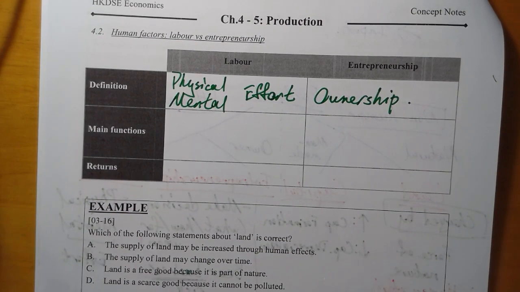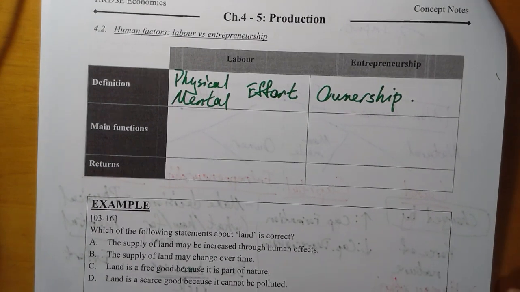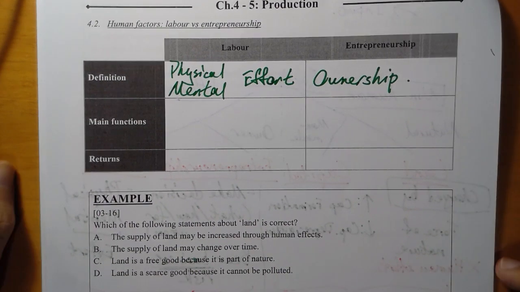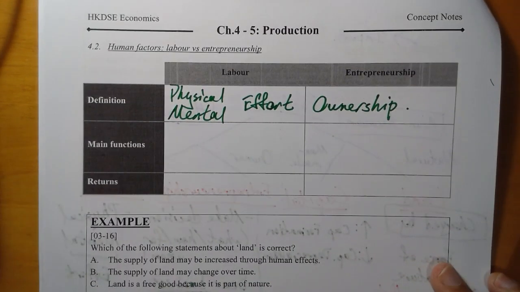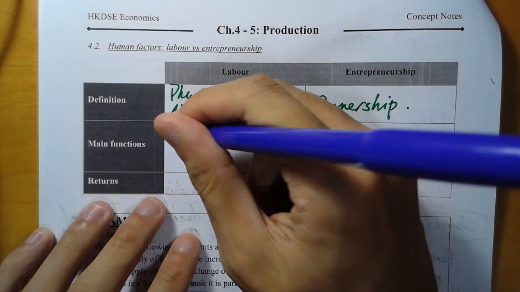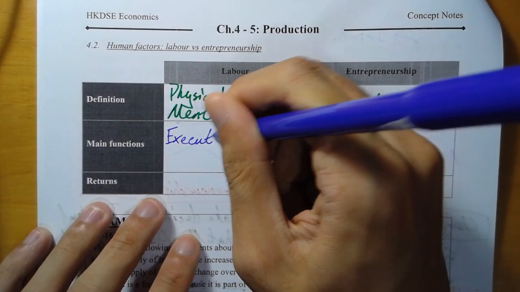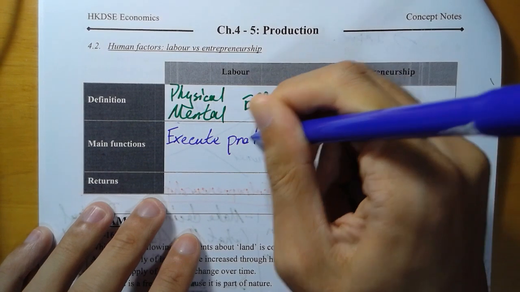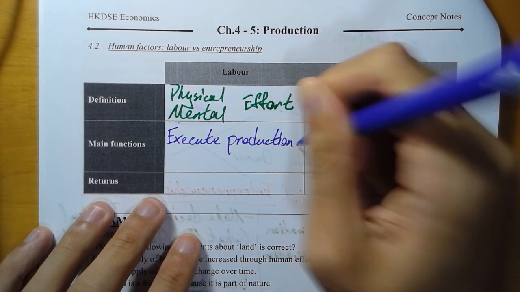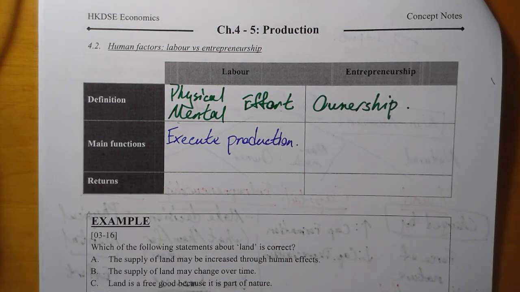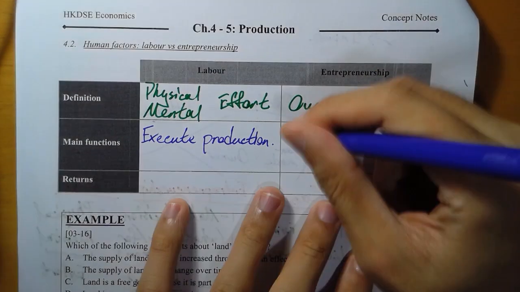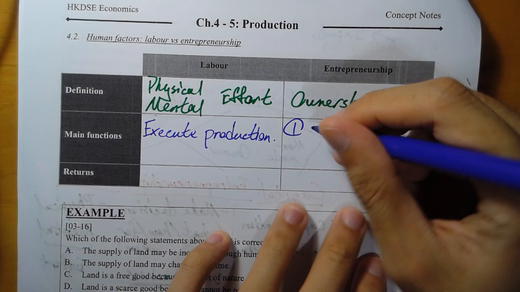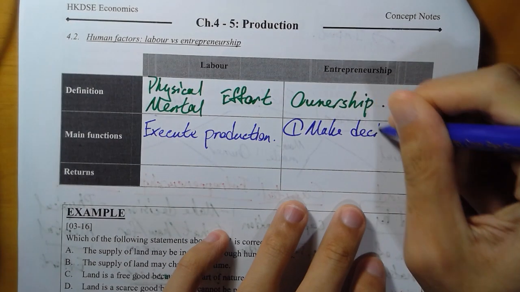嗱，here the main function. On one hand, 好啦，labor 啊負責啲咩啊？labor 負責一樣嘢嘅啫，係咪？What do they do? Now, labor, the main function, they execute production plan. They carry out production, 係咪？佢哋 execute production 啫嘛。主要 the main function, the boss tell them to do something to do production, then they execute the production. Now, for entrepreneurship, there are two. Remember, two. First one, they make decision. I just mentioned, right?